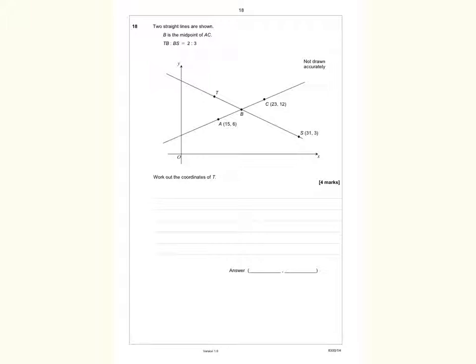Okay, so question 18 says 2 straight lines are shown. So 2 straight lines meaning these ones. B is the midpoint of AC. So B here is the midpoint of AC. And the ratio from TB to BS is 2 to 3. Work out the coordinates of T.